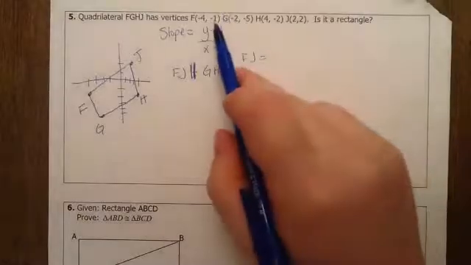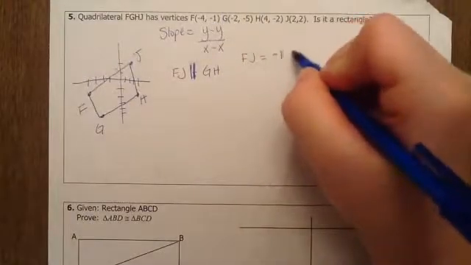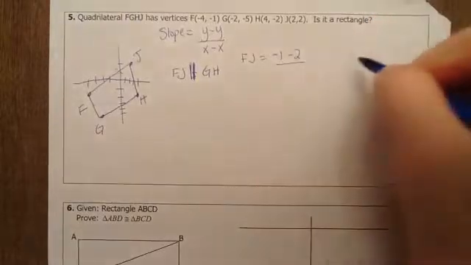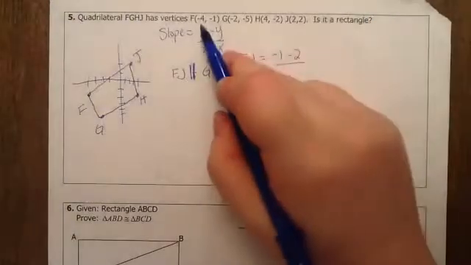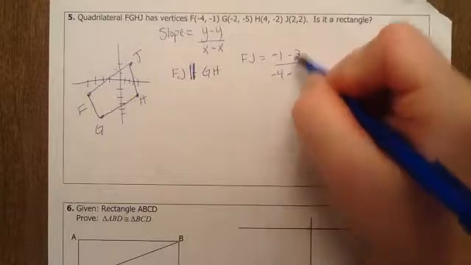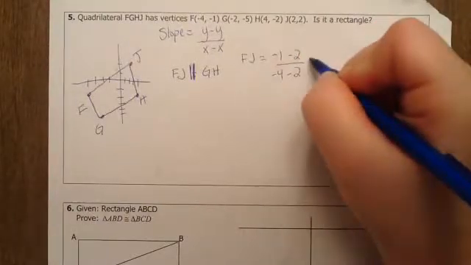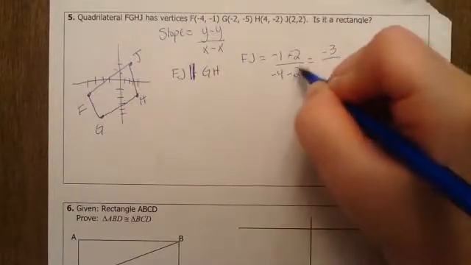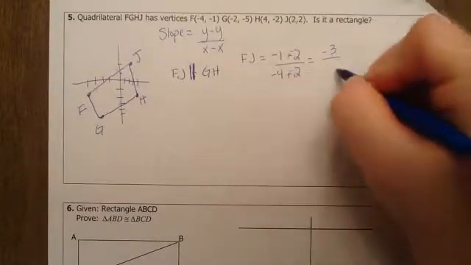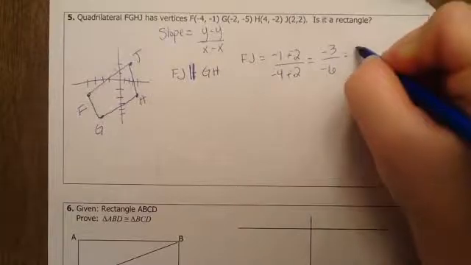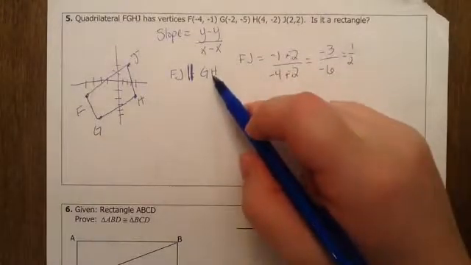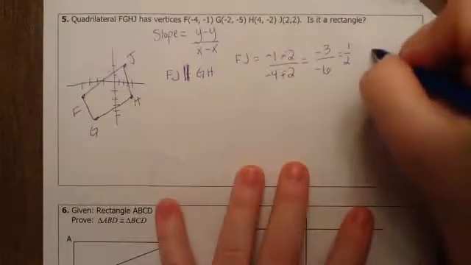So let's start finding a few slopes. FJ, -1 minus 2, all over, subtract the x's, -4 minus 2. -3 over -6, which equals 1/2. Next, we have to find GH.